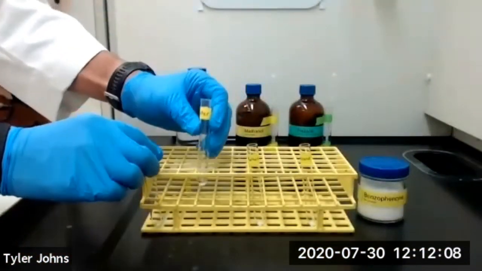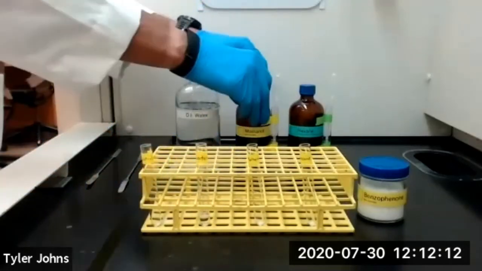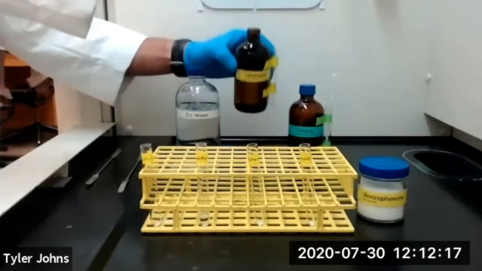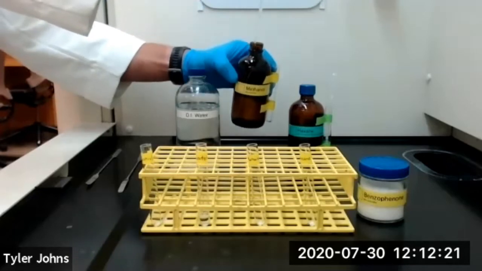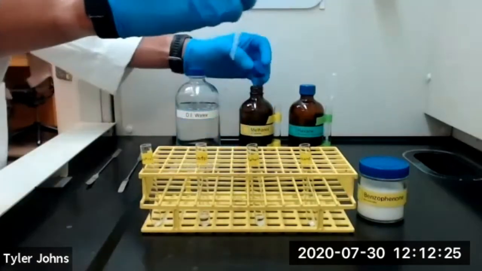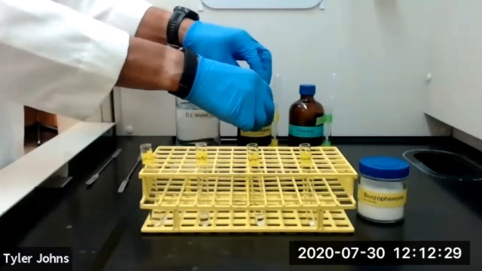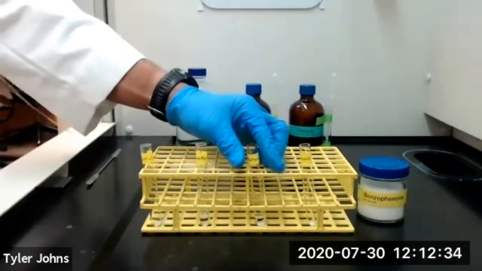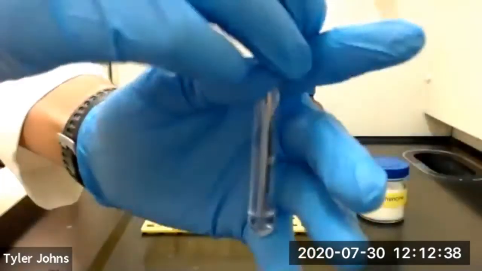Okay, now we're going to repeat this process with methanol. So we'll take 1 milliliter of methanol and add it to our test tube with our benzophenone. And then we will stir for 1 minute with our micro spatula.